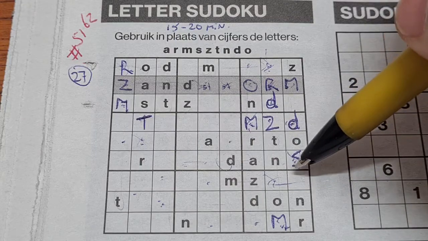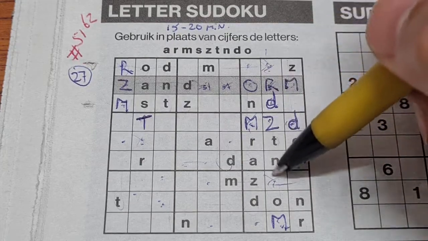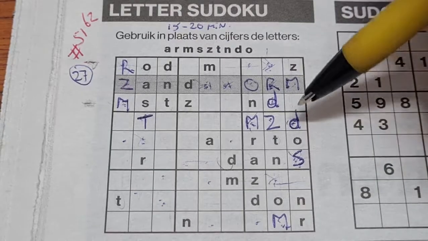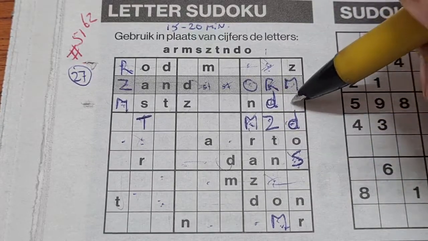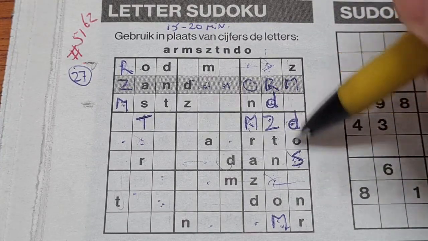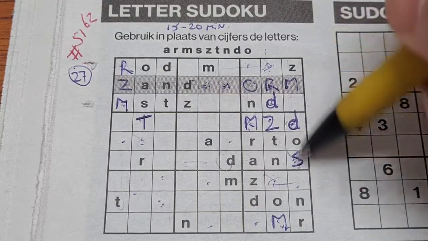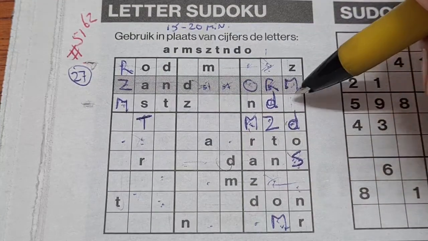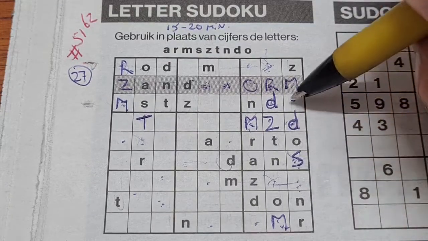S and the A is missing. S and A. Come on, S and the A. A and the T is missing. Yeah, two missing letters in the last column. Those missing letters are the A is missing and the T is missing. A and a T.